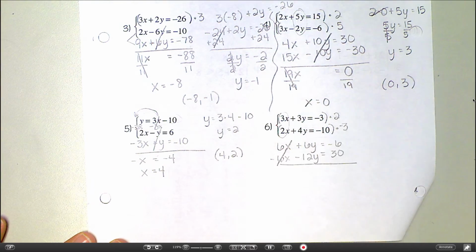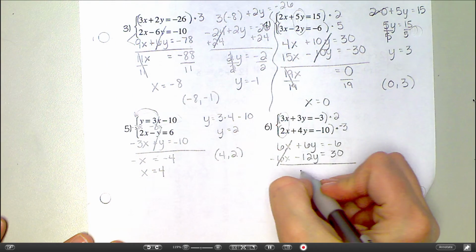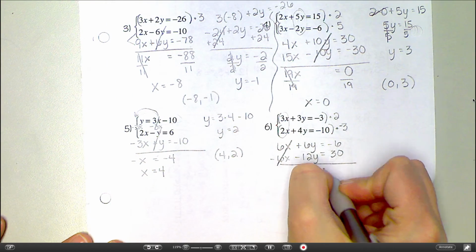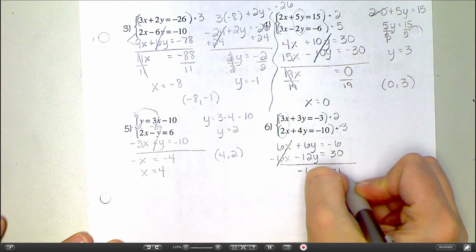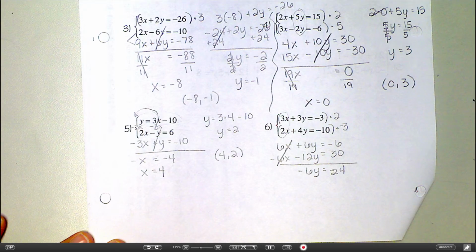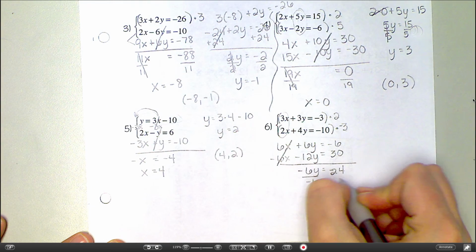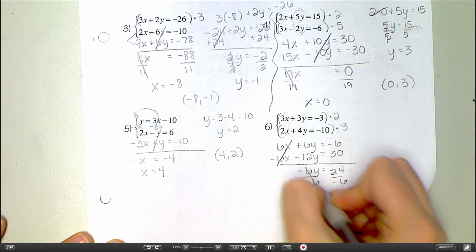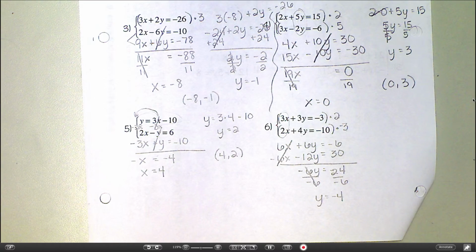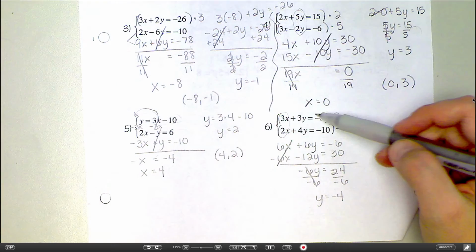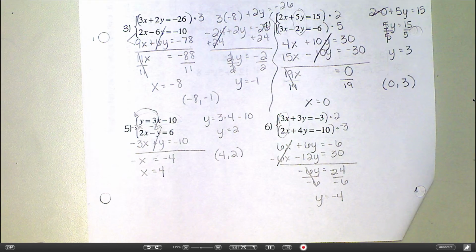Add together. Those cancel out. 6 plus negative 12 is negative 6. Negative 6 plus 30 is positive 24. Divide by negative 6. y equals negative 4. And then I've got 4 choices for plugging back in. Doesn't matter which one I go with. I'm just going to go with the top one.